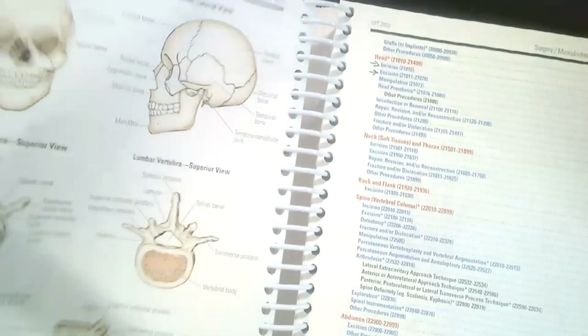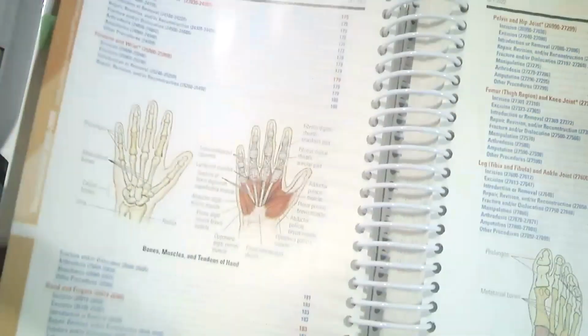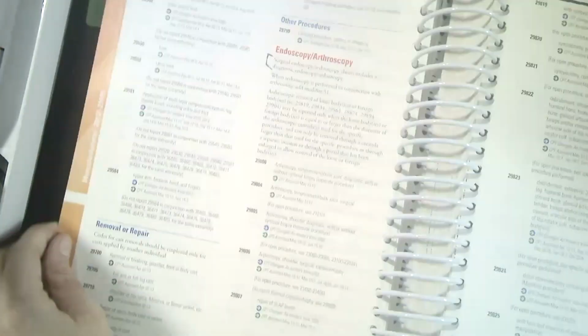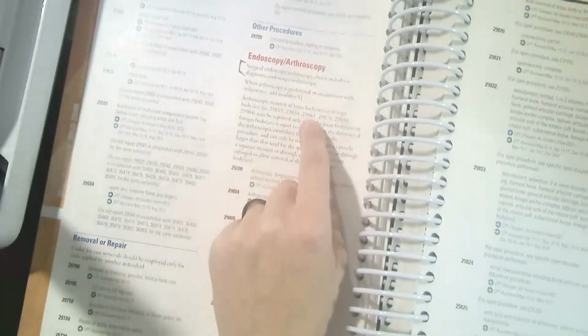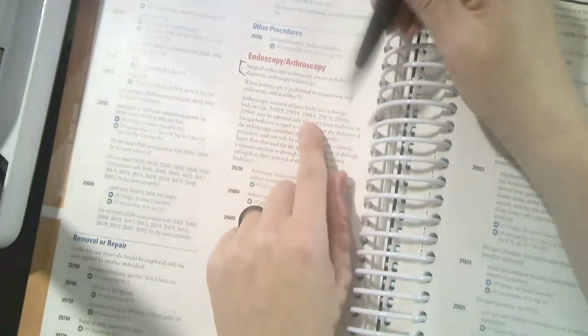So while this section is set up with a general section and then it goes head to toe, you'll notice that there is not a section just for knees, but there is a section for arthroscopies, endoscopy and arthroscopy here at the back. Very last section. So we're going to look at page 212. And this is where our section begins. And what I wanted to point out here is this area I've put in brackets.